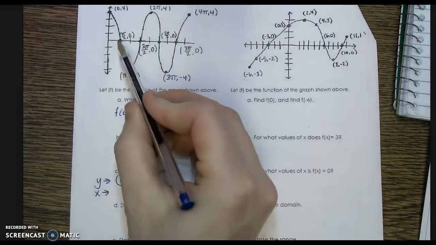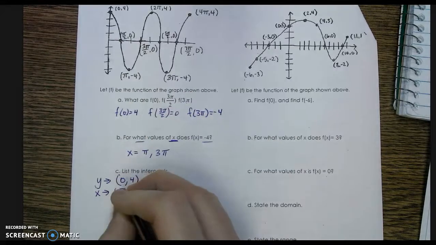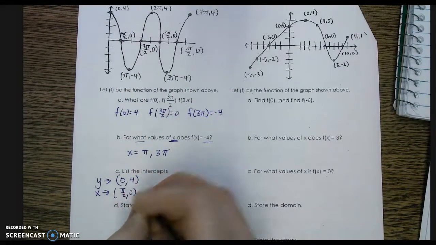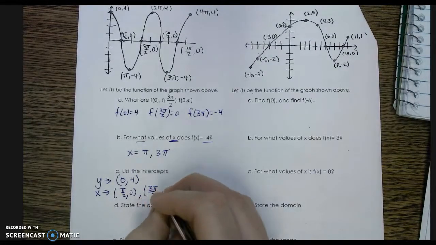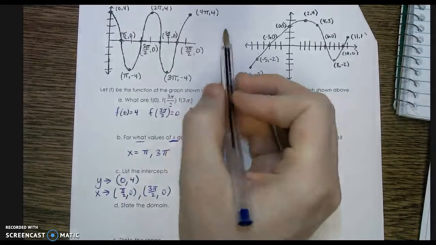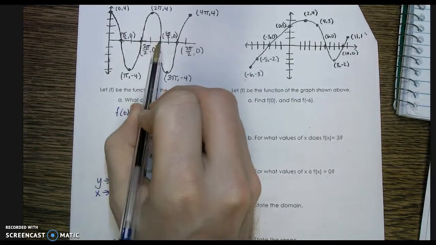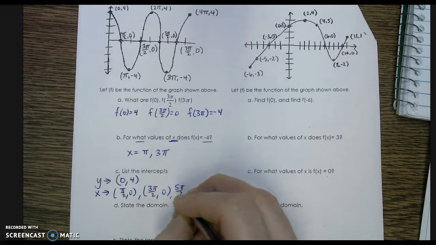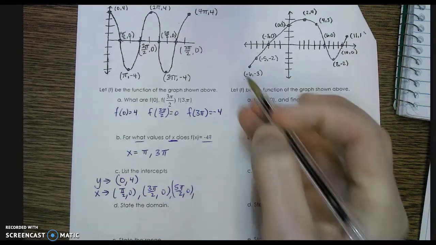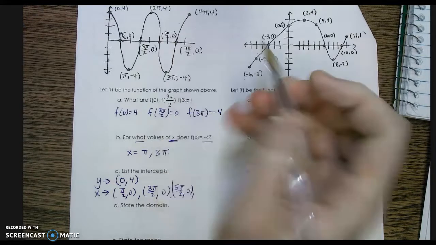So my x-intercepts are pi over 2, 0, and 3 pi over 2, 0, and 5 pi over 2, 0, and here's 7 pi over 2, 0.